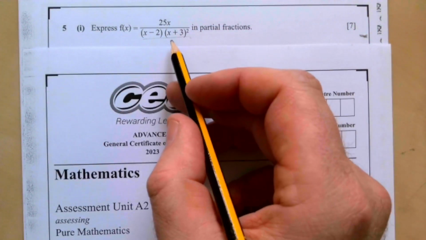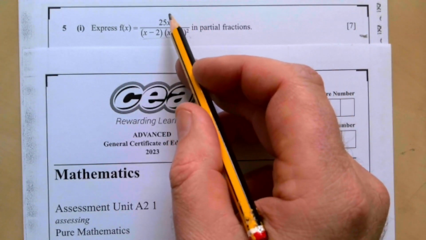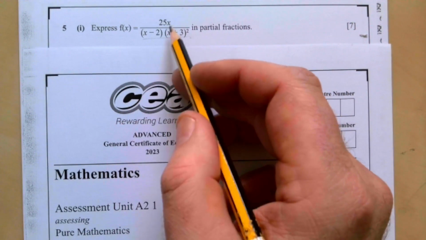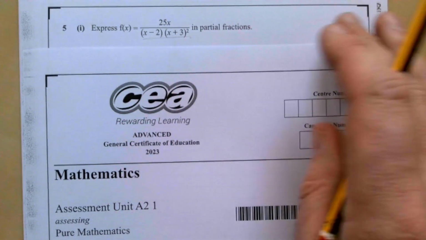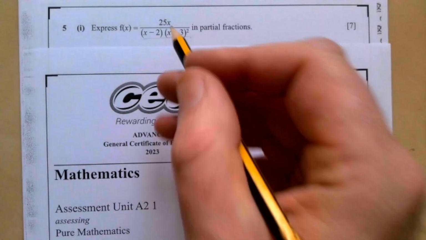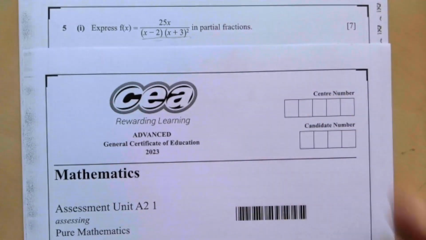So the way we look at partial fractions is we always look and see, first of all, is the degree of the numerator higher or the same as the degree of the denominator. Obviously it's much lower, so we don't need to do a long division first of all, and then we look at what type it is. So this one is a repeated factor. You can see here this one's repeated, so we need to set it up then as follows.